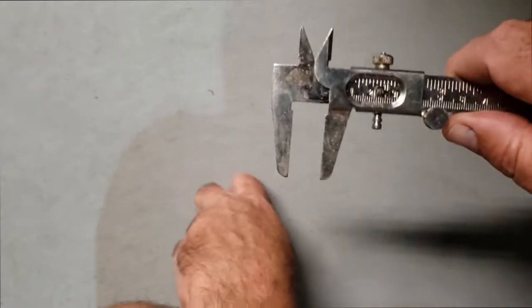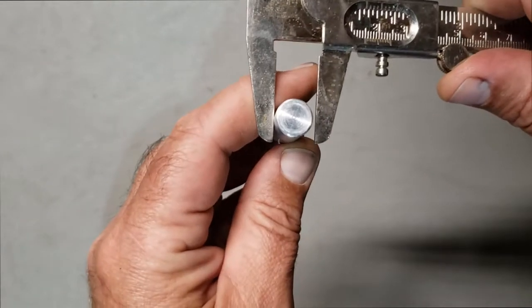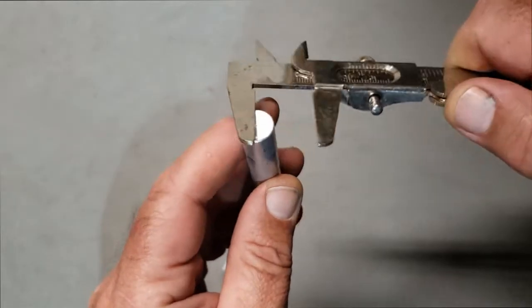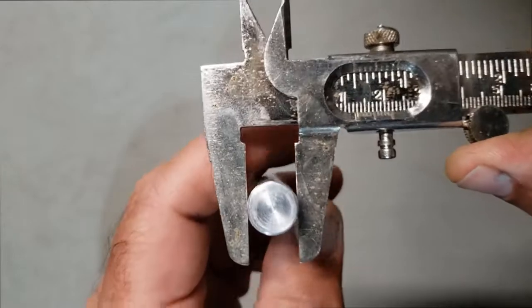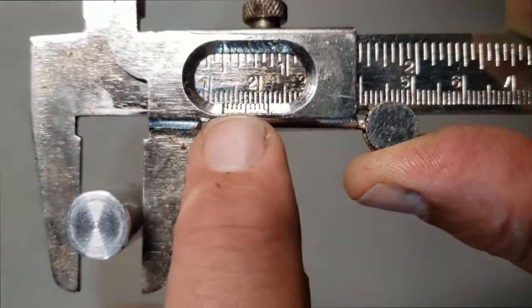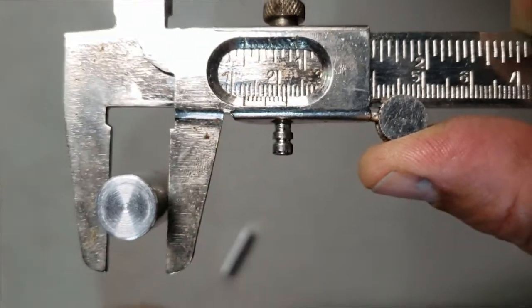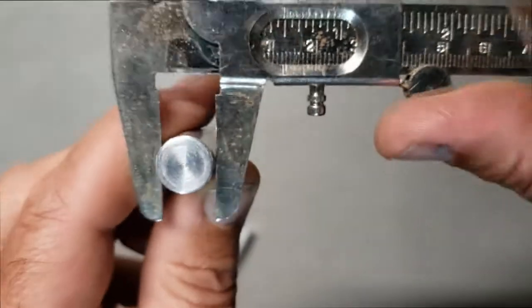As you can see, all we're going to do here with the vernier to measure the diameter is put it inside the jaws, close the jaws using the little thumb wheel right here. Close the jaws, and then we're going to read what the lines on this vernier caliper tell us. So that's going to be the diameter measurement.